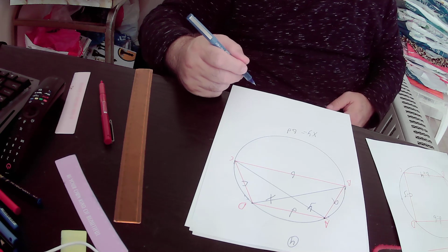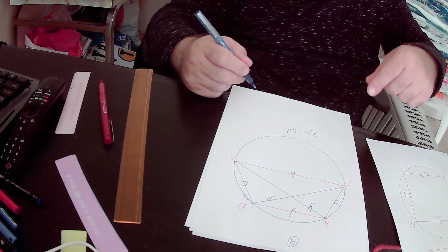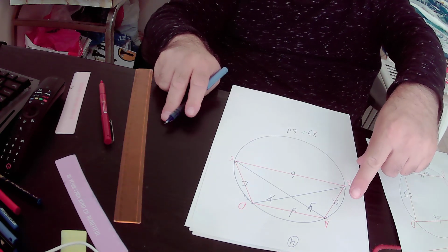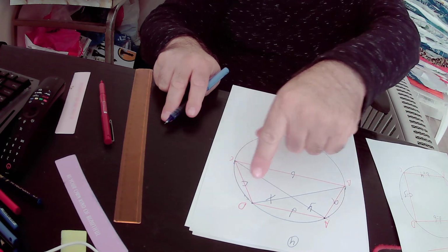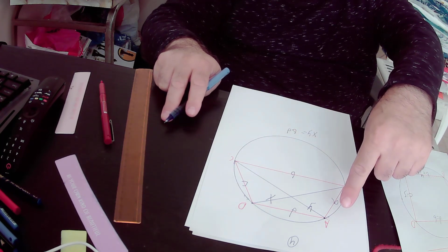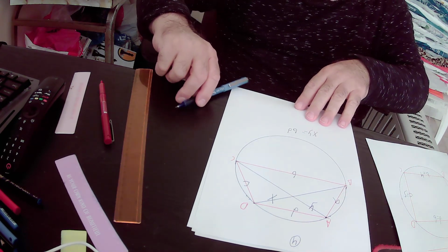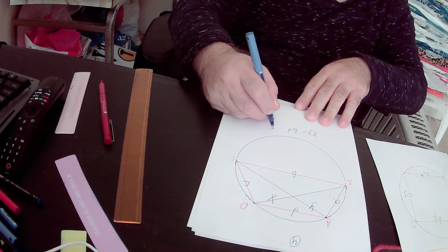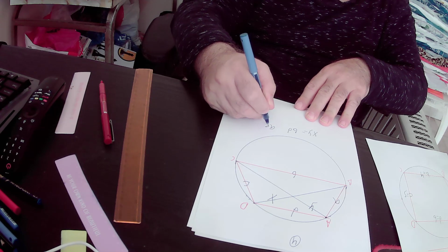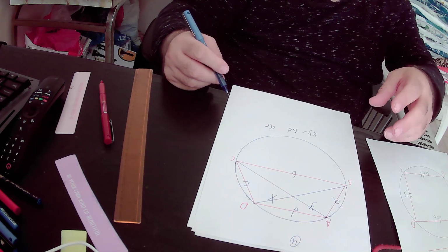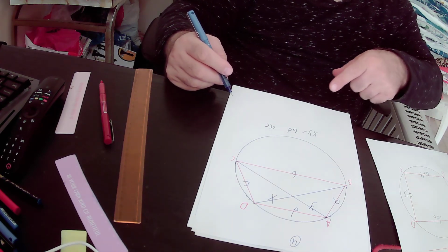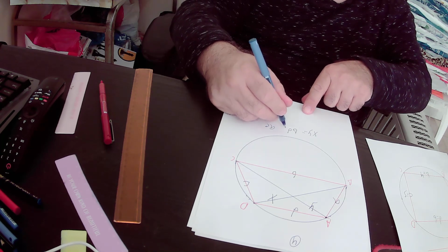And the second product of its opposite sides is, again, AB is opposite to CD. Therefore, the second product of its opposite sides is A times C. And the sum of the products of its opposite sides is actually BD plus AC.